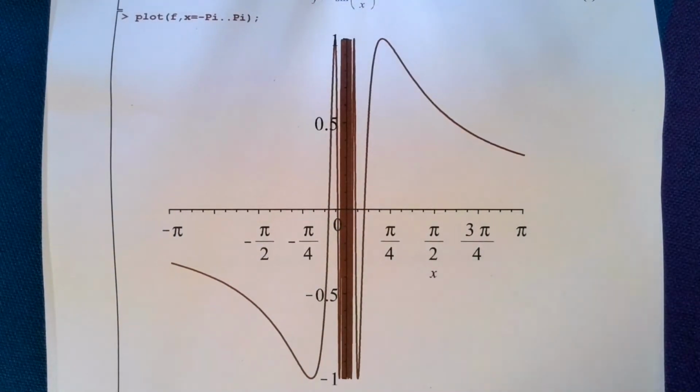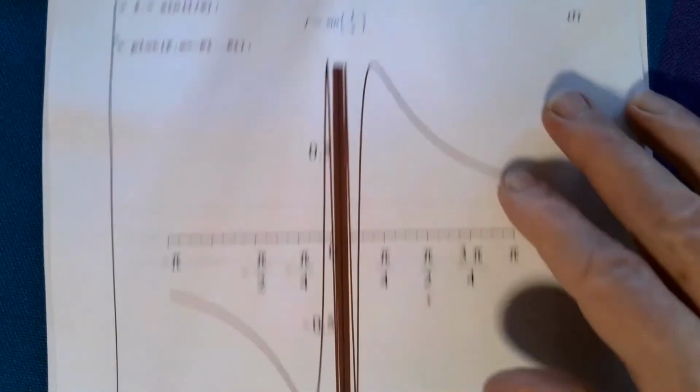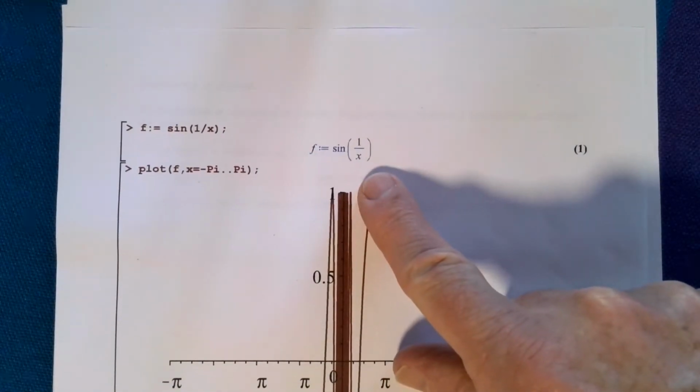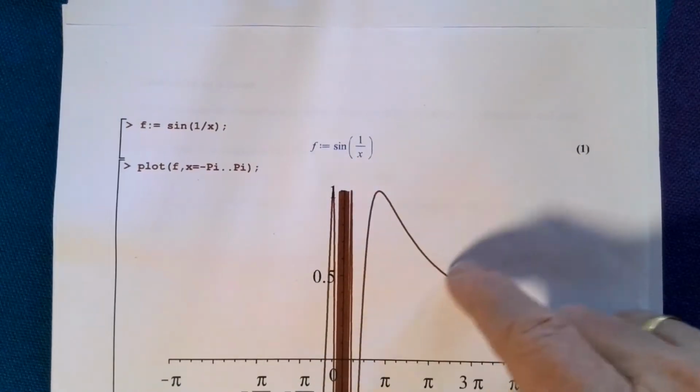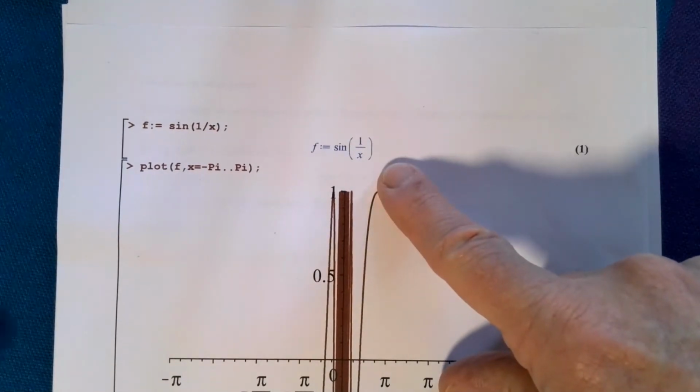On the other hand, we will in fact prove that this limit doesn't exist. It actually doesn't make any sense as you go towards 0. This doesn't approach any finite number.